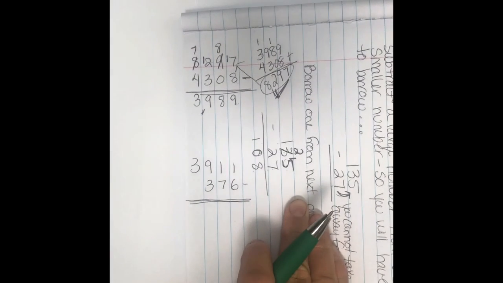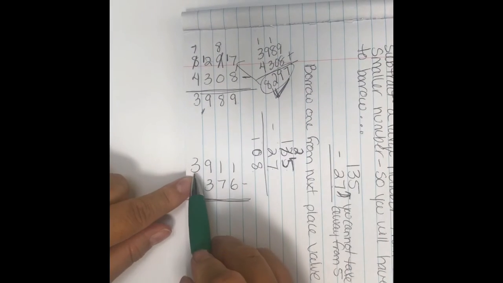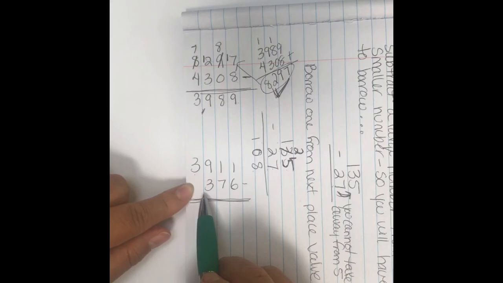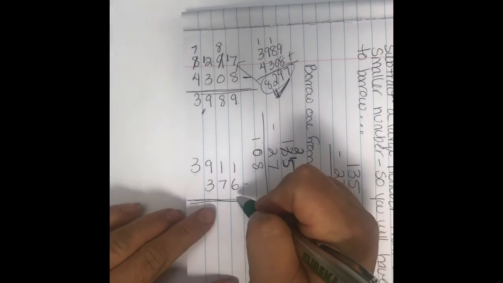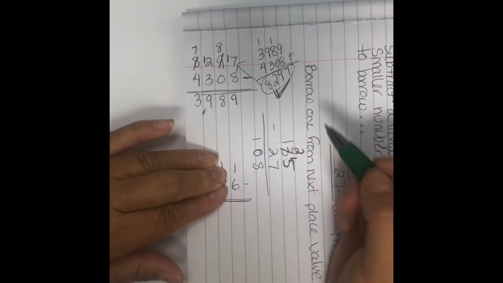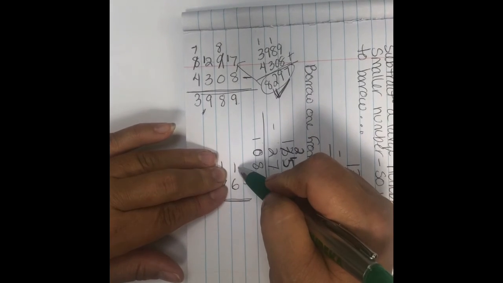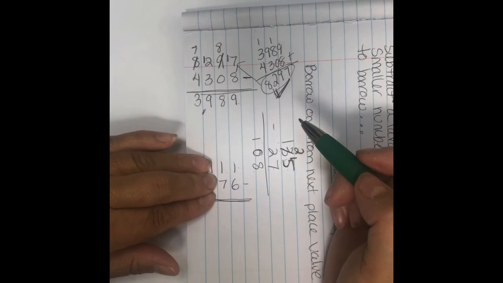Okay, now we're going to try this one down here. So I have 3,911 subtract 376. Okay. So first, right off the bat, I'm going to the ones place. I notice I cannot take 6 away from 1, so I look next door and I'm going to borrow.